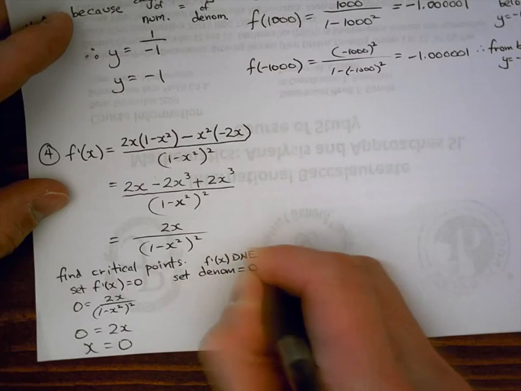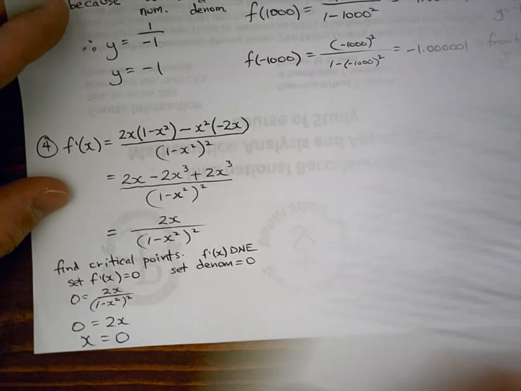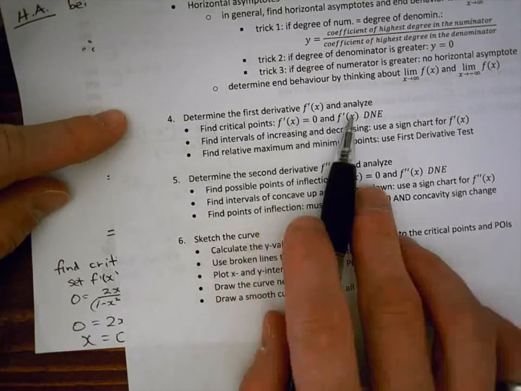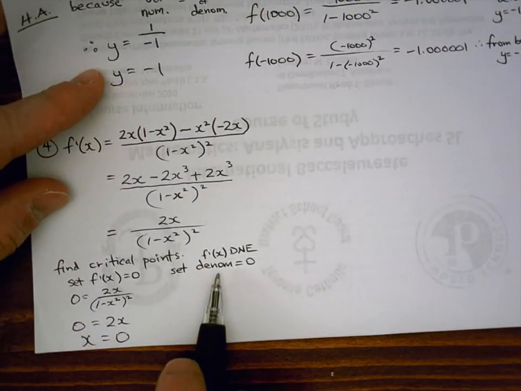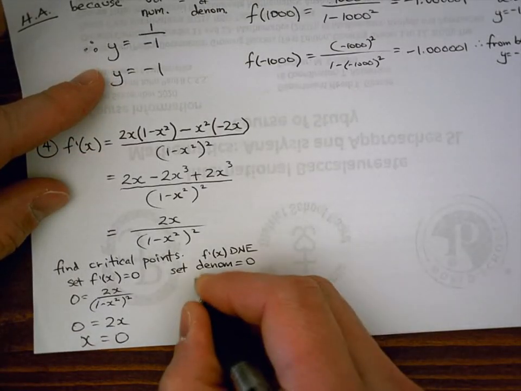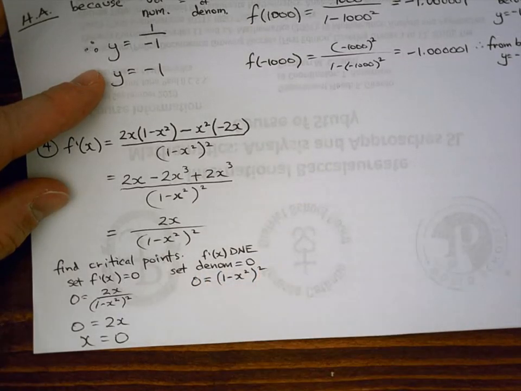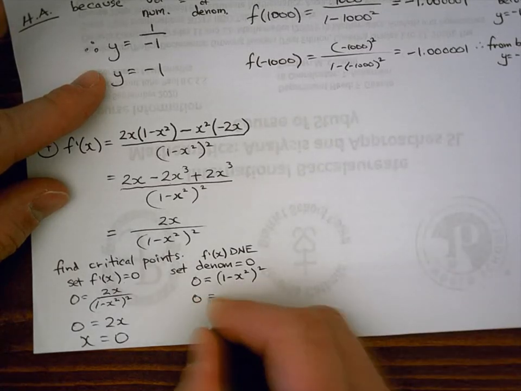Derivative does not exist. So that's another option to do that, and I put that in our notes here. Find the critical points where the function derivative equals 0 or the derivative does not exist. Well, the derivative does not exist when the denominator is equal to 0, so now I set 0 equal to (1 minus x squared) all squared. To solve this equation, I need to take the square root of both sides.